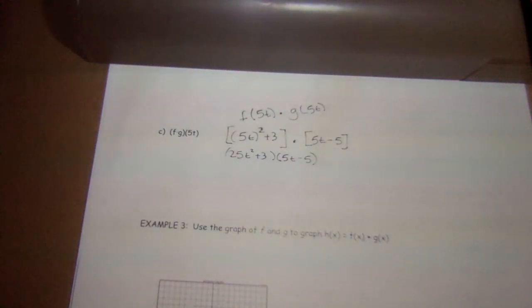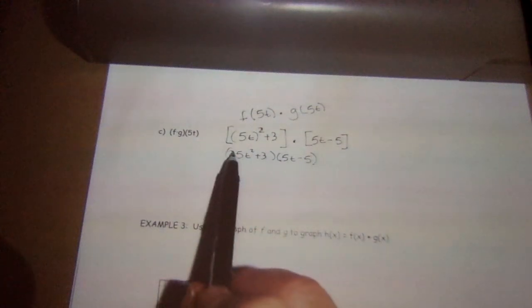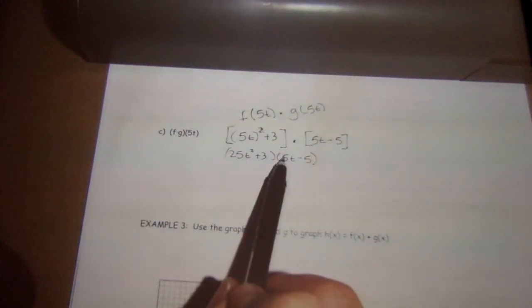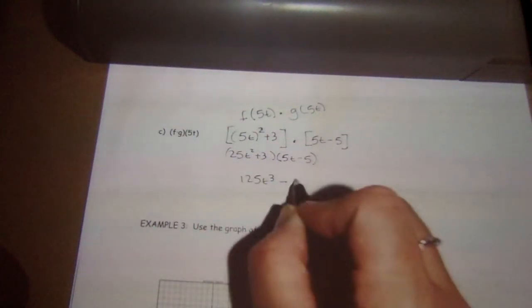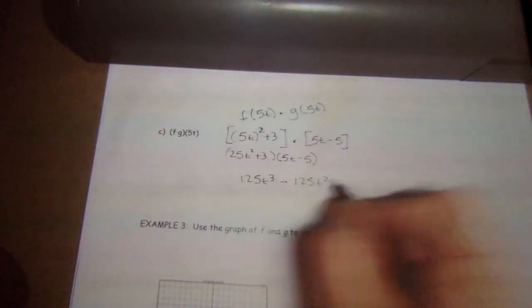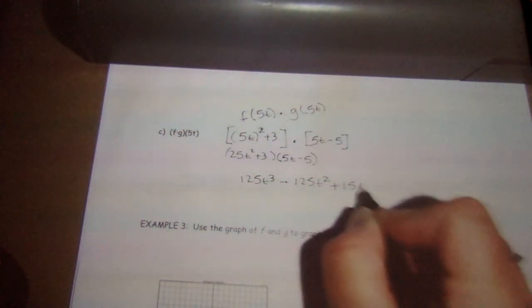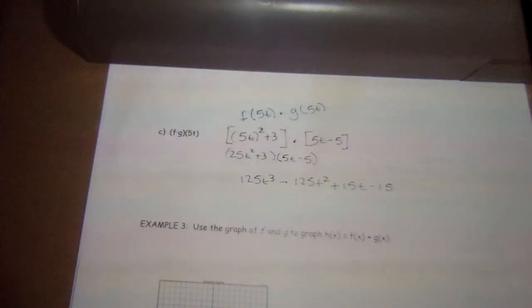Now you get to distribute. 25 times 5, 125t cubed minus 125t squared plus 15t minus 15. Questions there?